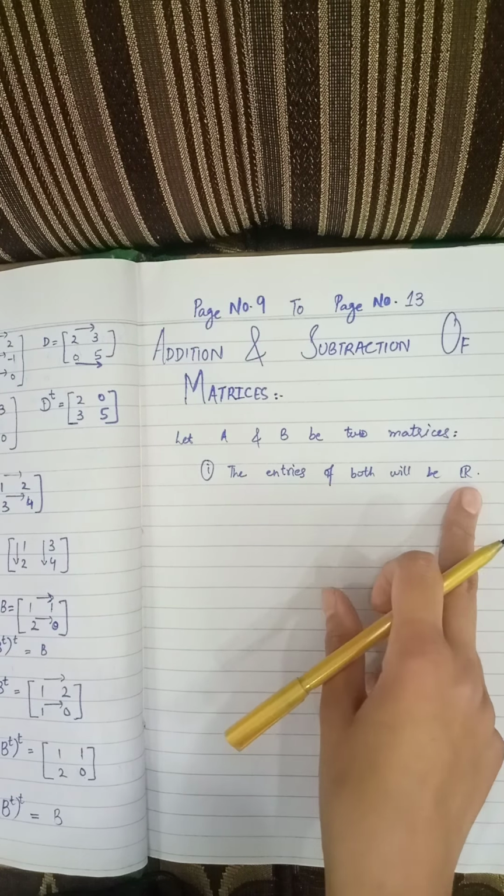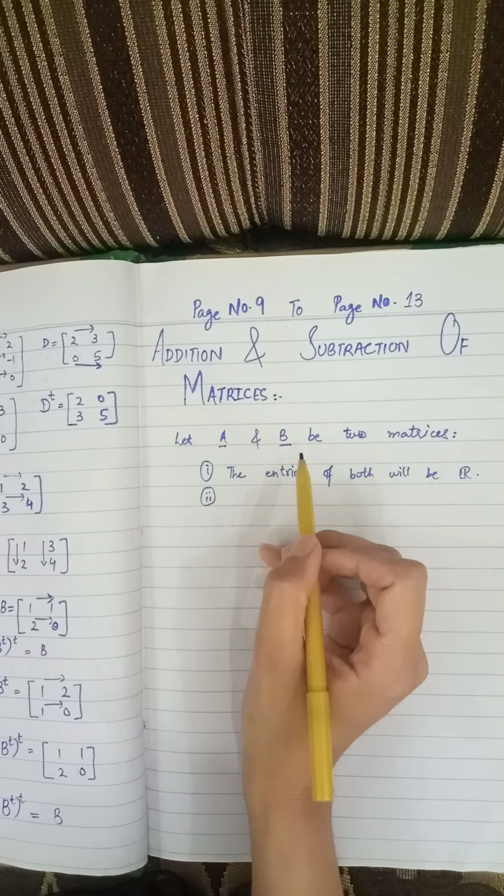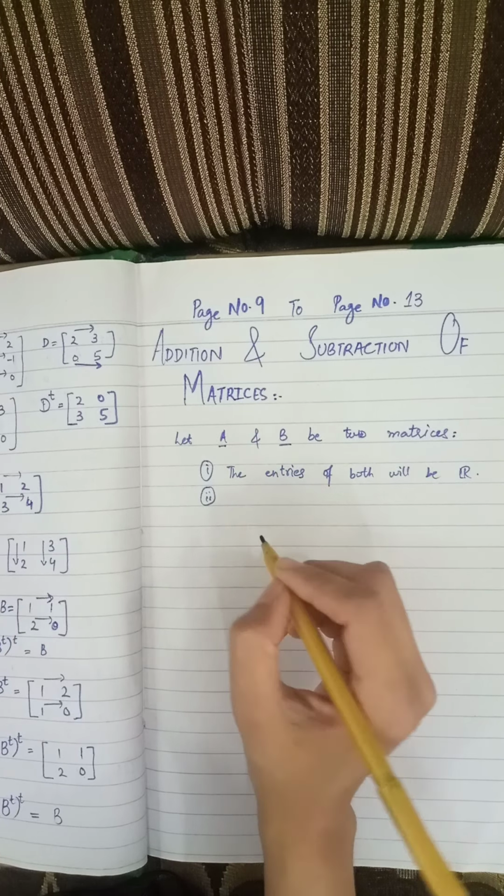What would be the second condition? The most important condition: the two matrices, meaning both A and B matrices, would be of the same order.